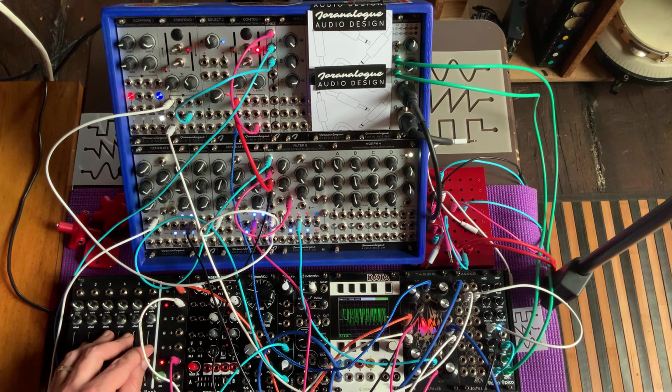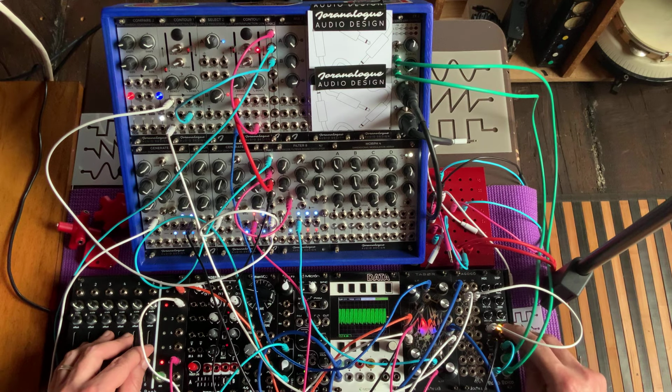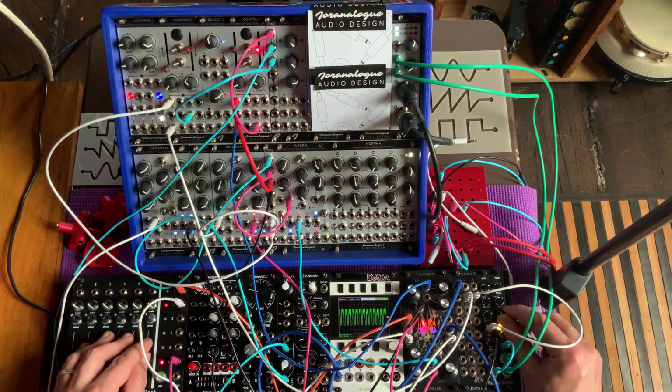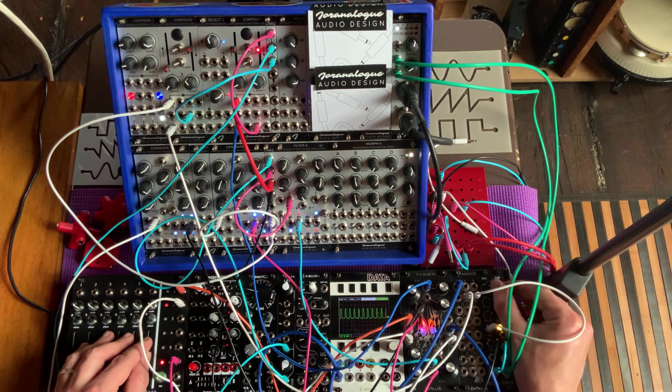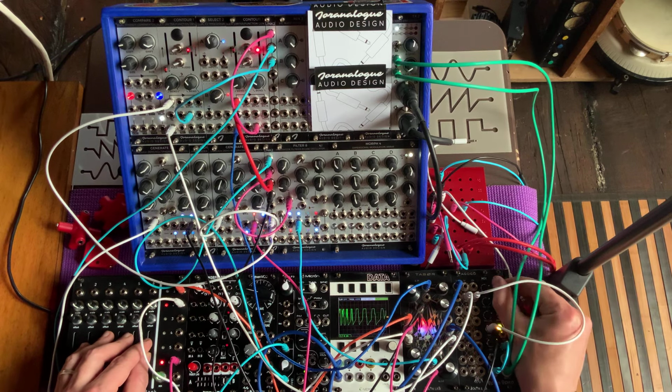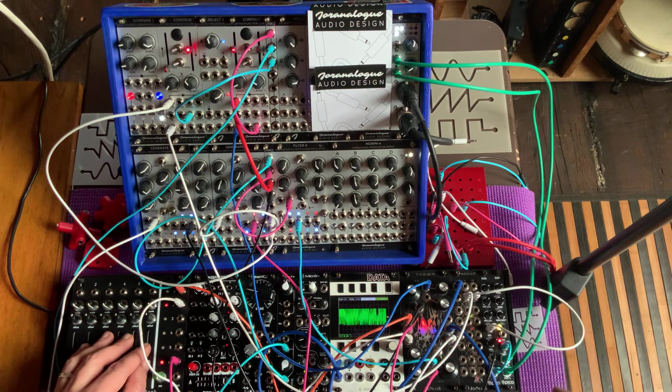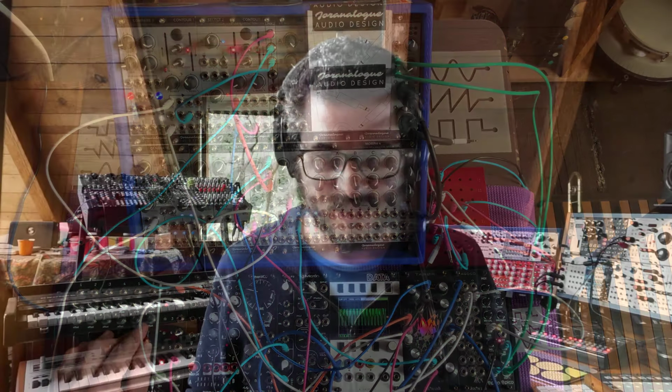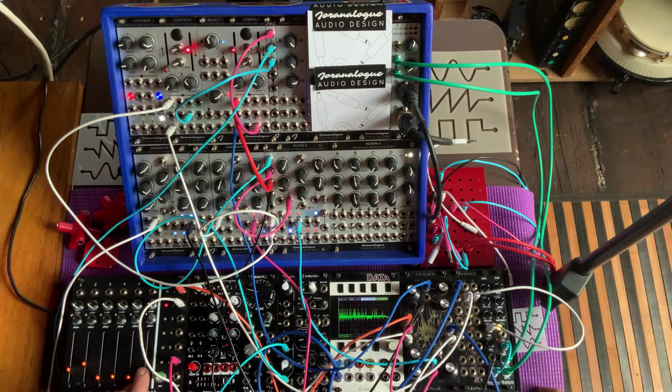Check out those sounds. Why don't we go to a delay here, a stereo delay, make it a little more immersive. There you go. These are cool sounds. Very fun, chaotic space music.